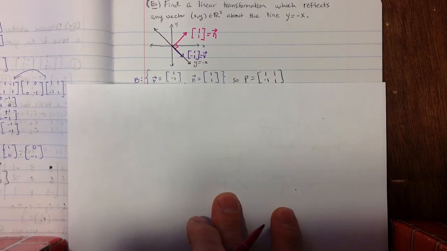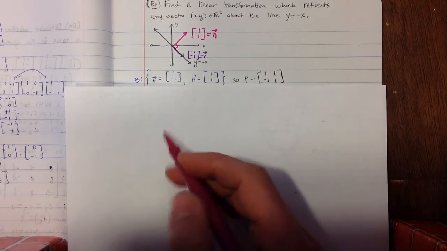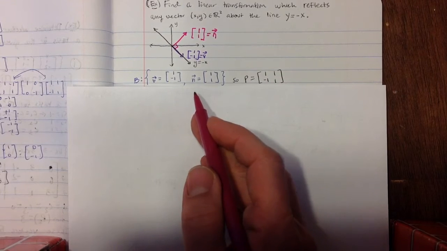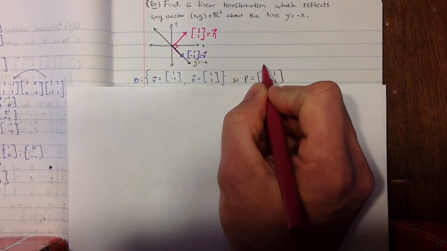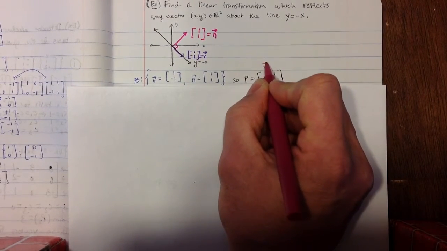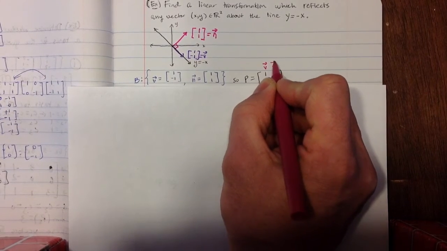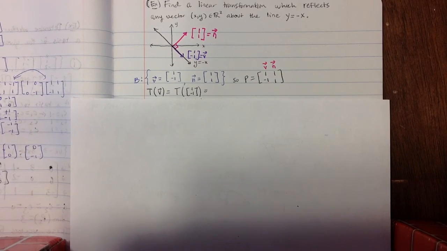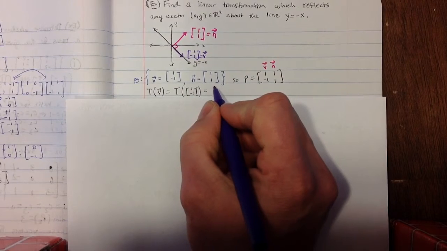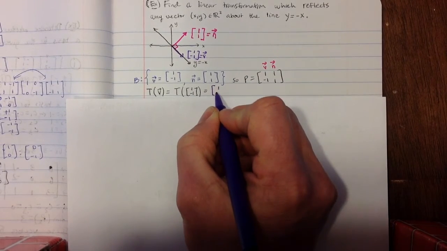Okay, so let's go ahead and use these vectors. So this is going to be my basis B. We're going to use some theory in a minute. So I'm going to call this matrix P, which is essentially made up of the vectors v and n, our basis vectors, in the columns. So I need to figure out, what does the transformation do to the vector 1, negative 1? Well, we know that it just keeps it there. So it takes it to 1, negative 1. It doesn't do anything to it.